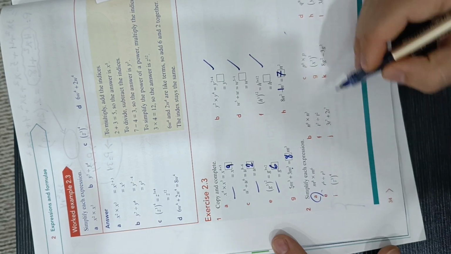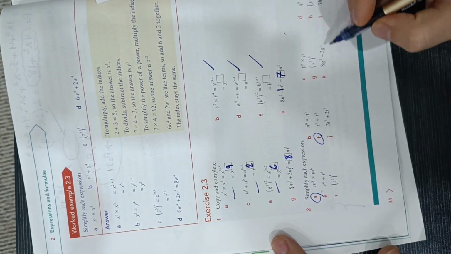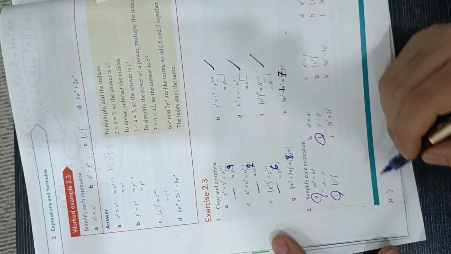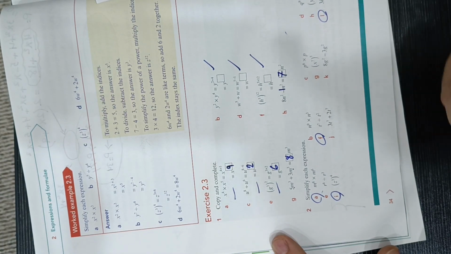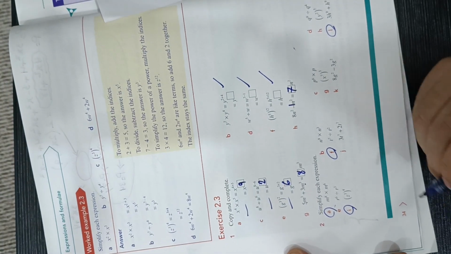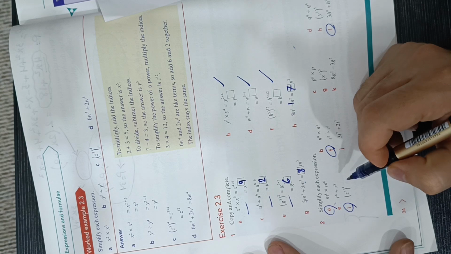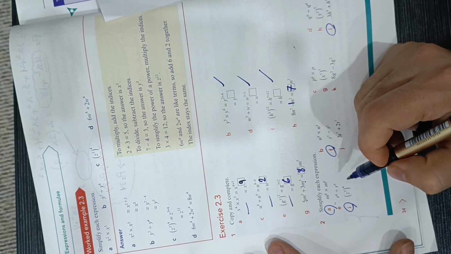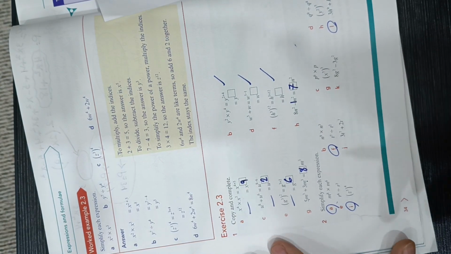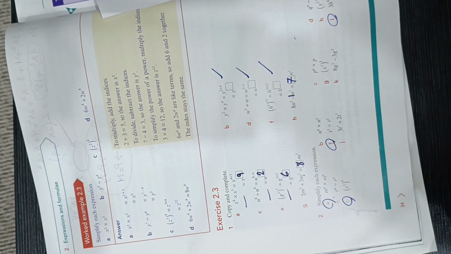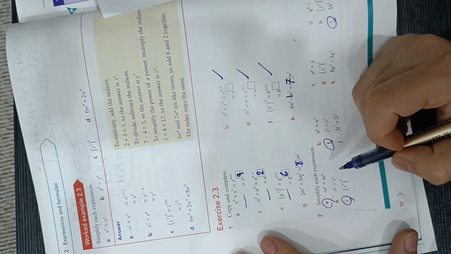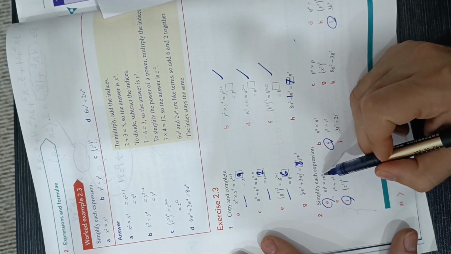Question 2, I will solve some of them, then I will leave the others for you. So one multiplication, one division, one power by power, and then the last one. I think it's going to be fair because for each rule, we are going to solve one example, and the rest are for you. m to the power of 8 times m to the power of 6.